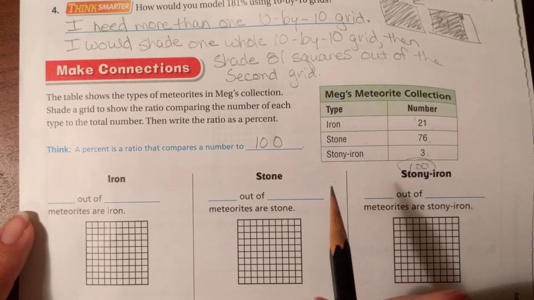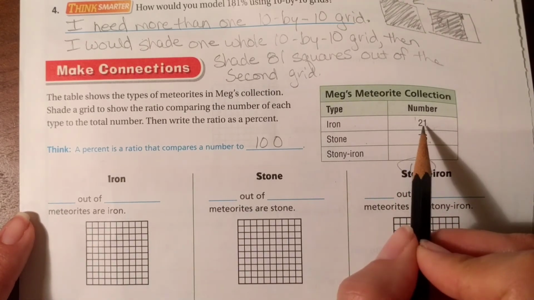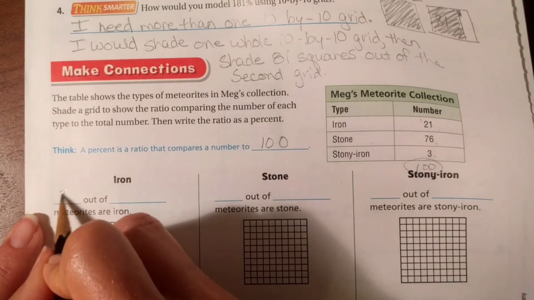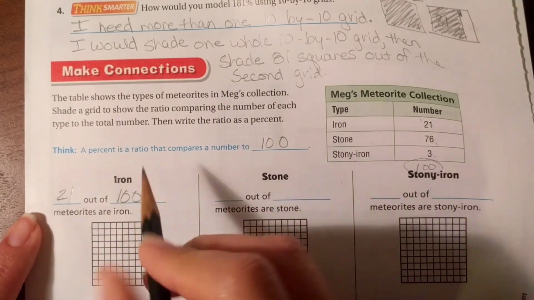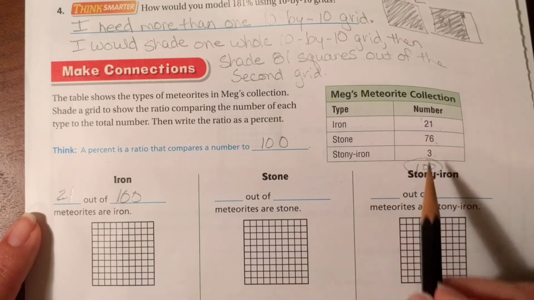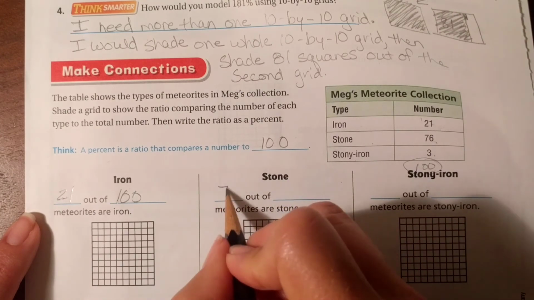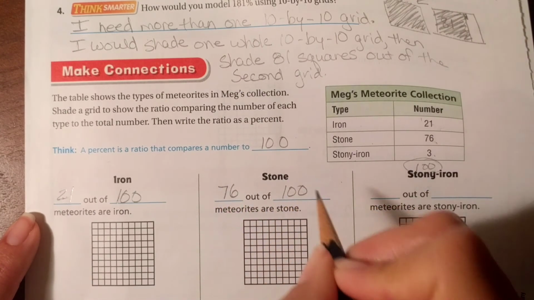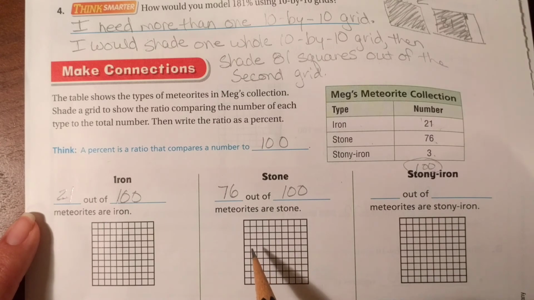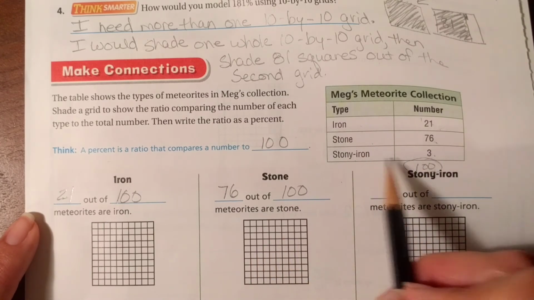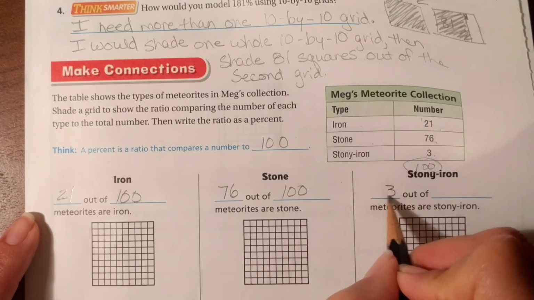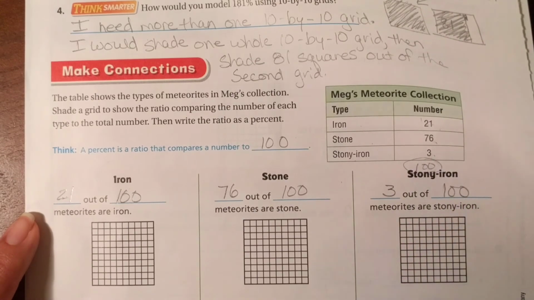That's where that 100's coming from. So 21 out of 100 are iron. Here with the stones, 76 out of 100 of the meteorites are stone. And then finally, stony iron is 3 out of 100.